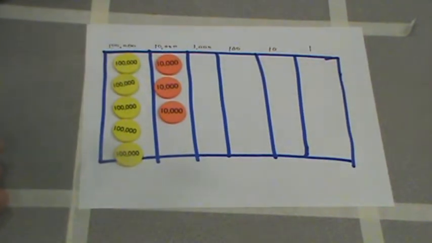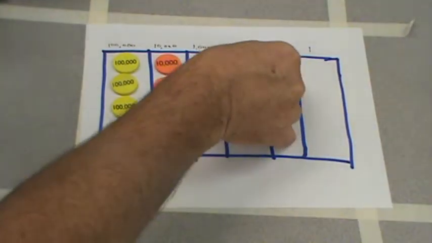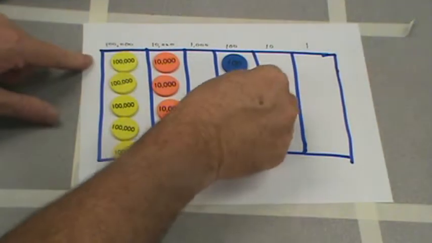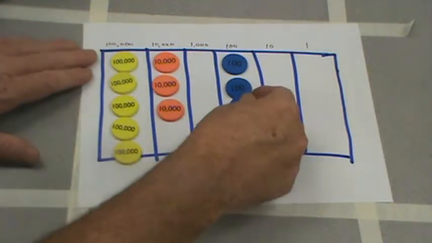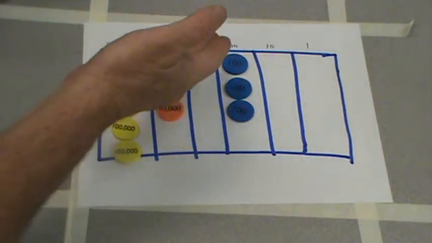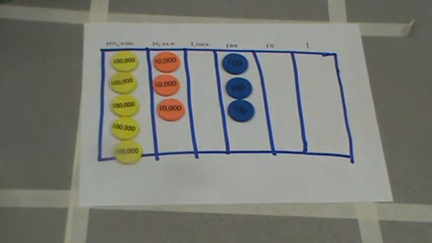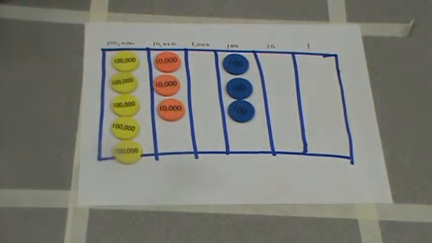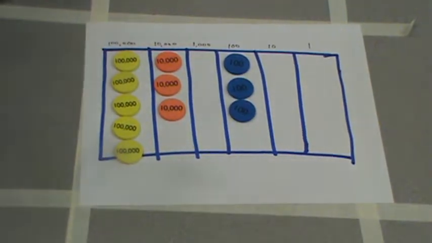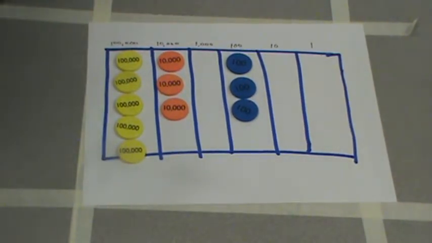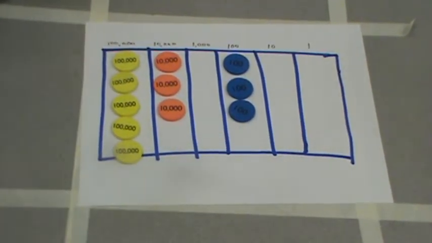Now let's add on 300ths. 100, 200, 300. How many hundredths? 300. So far we have 500,000, 30,000, 300. The next set of numbers we're going to add in are 5 tens.